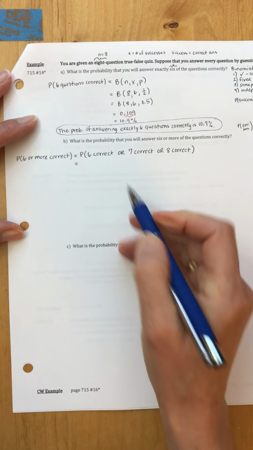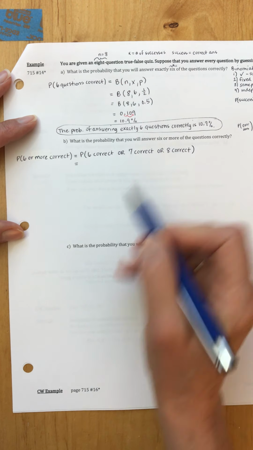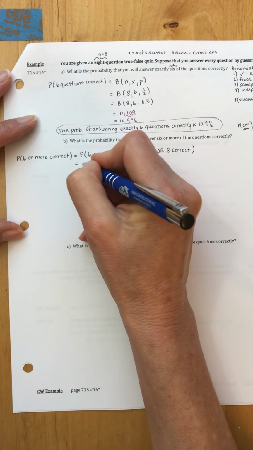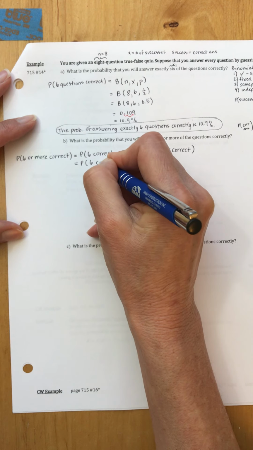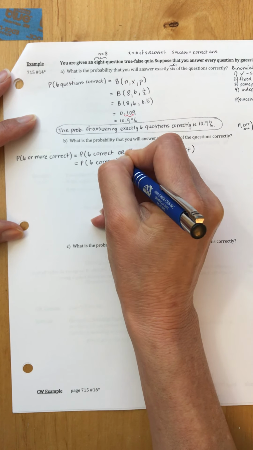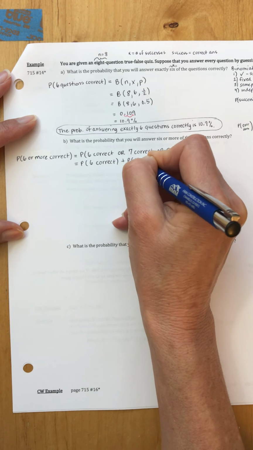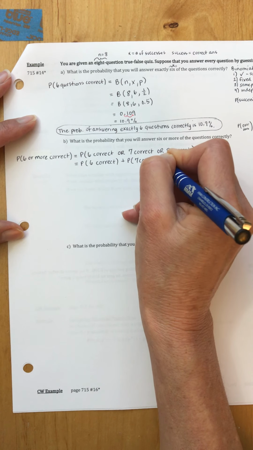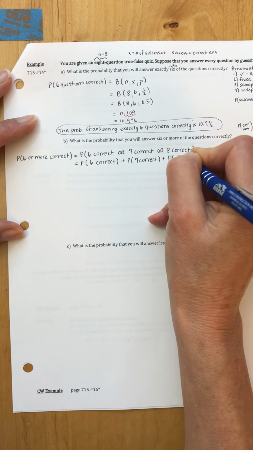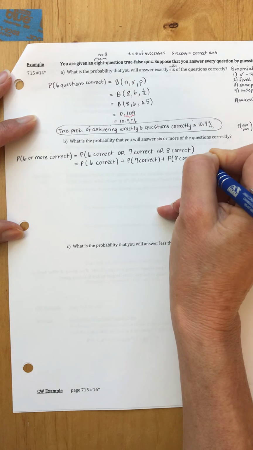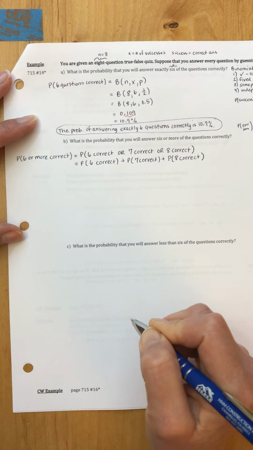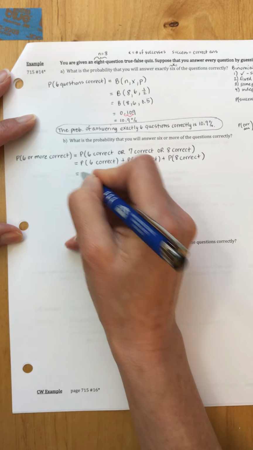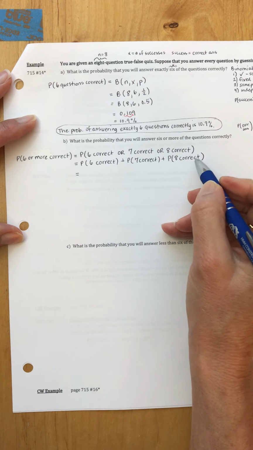Now, if you remember back, what does or mean? That means we're going to add the probabilities. So the probability of 6 correct plus the probability of 7 correct plus the probability of 8 correct. Remember, and means multiply, or means add. So each one of these is a binomial probability.